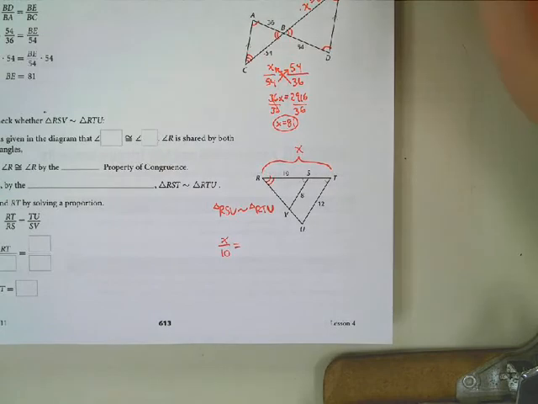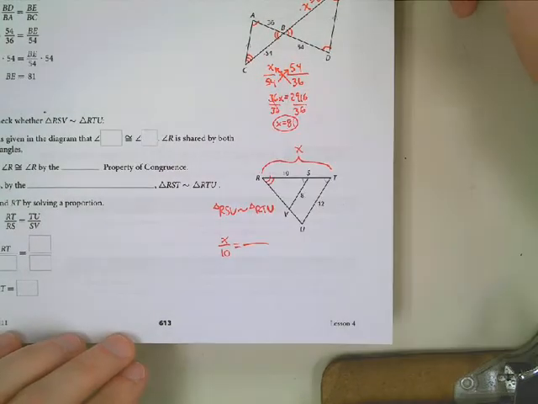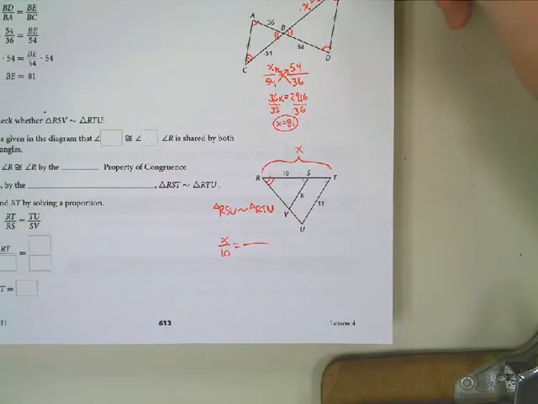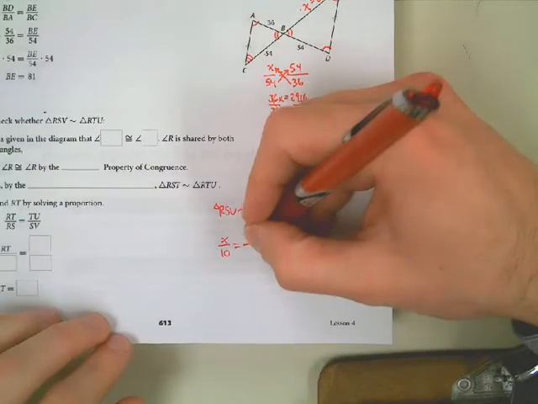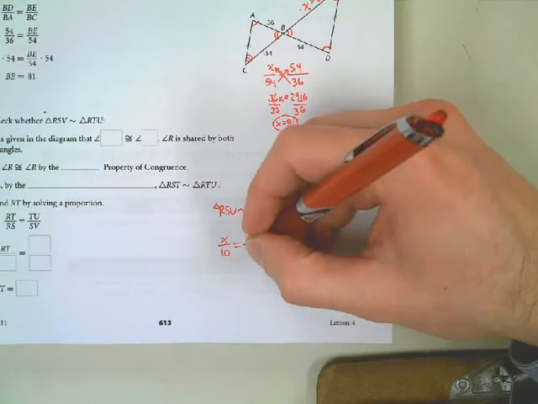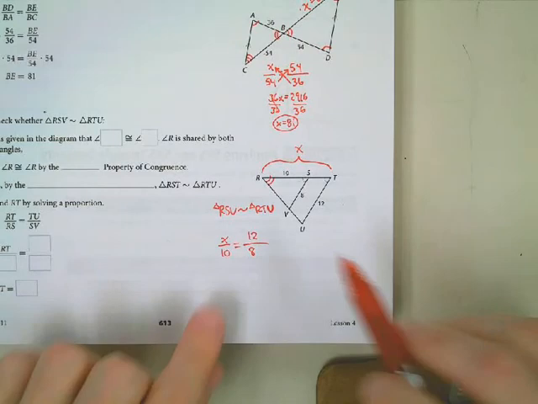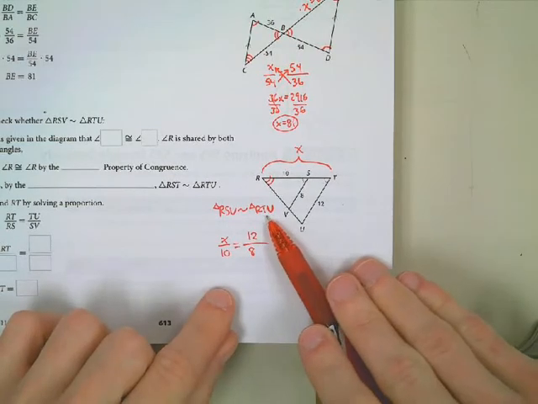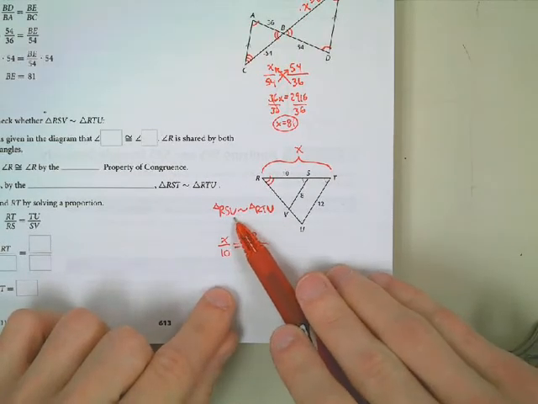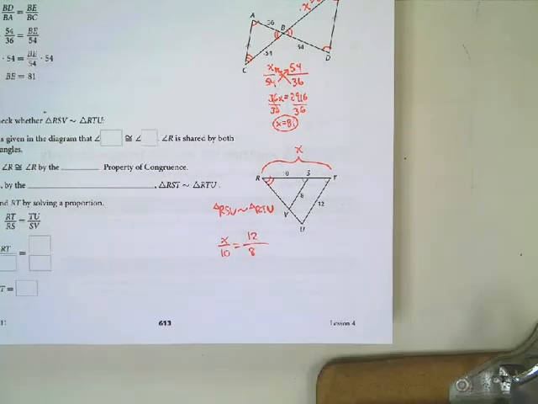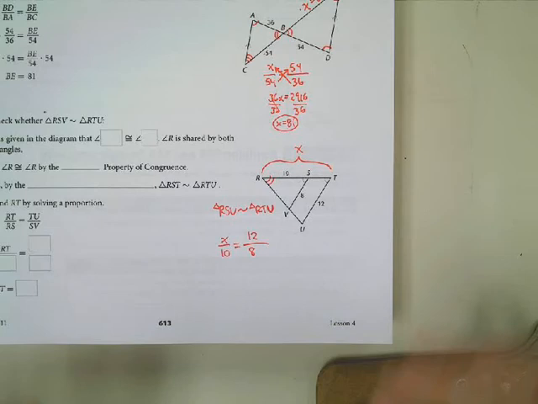That's okay. It's okay to not know it. That's why we want to work on this now, because this is the classwork. So it's got to be what over what here? Just give me the numbers. What's going to be on top? 12, exactly. Over the smaller side, 8. There you go. They're corresponding sides. And again, we can see TU right there matches up with SV. So it's TU over SV.